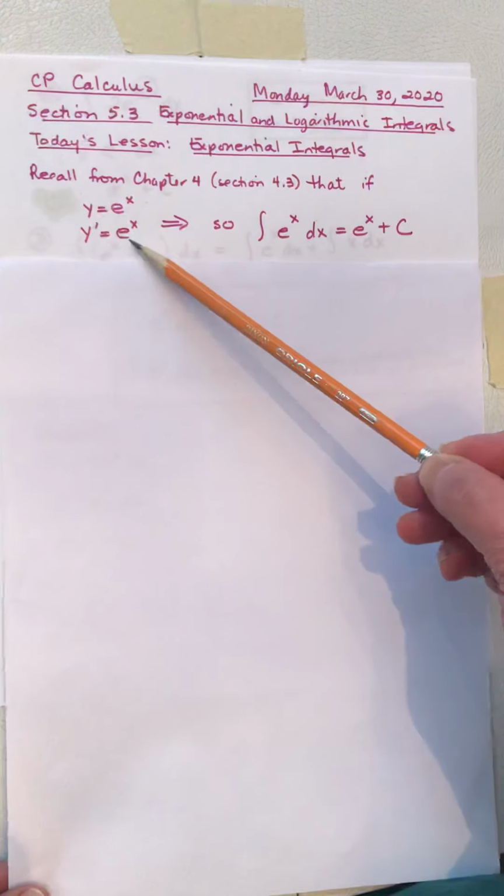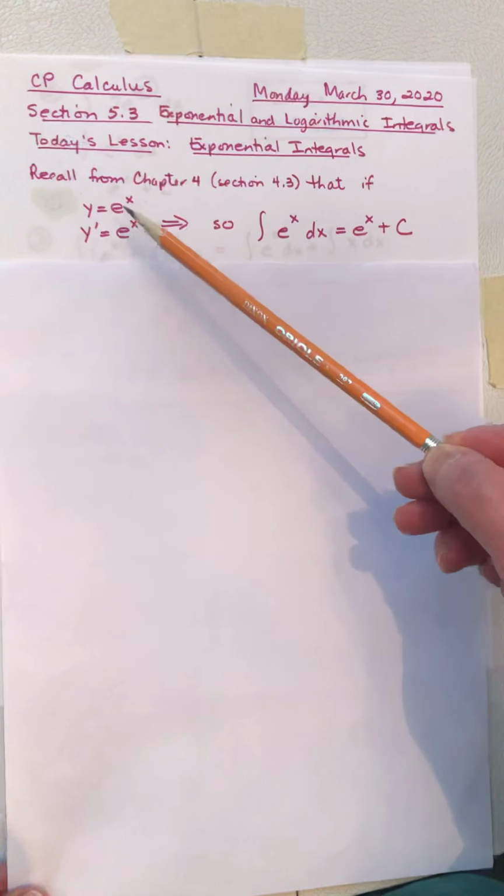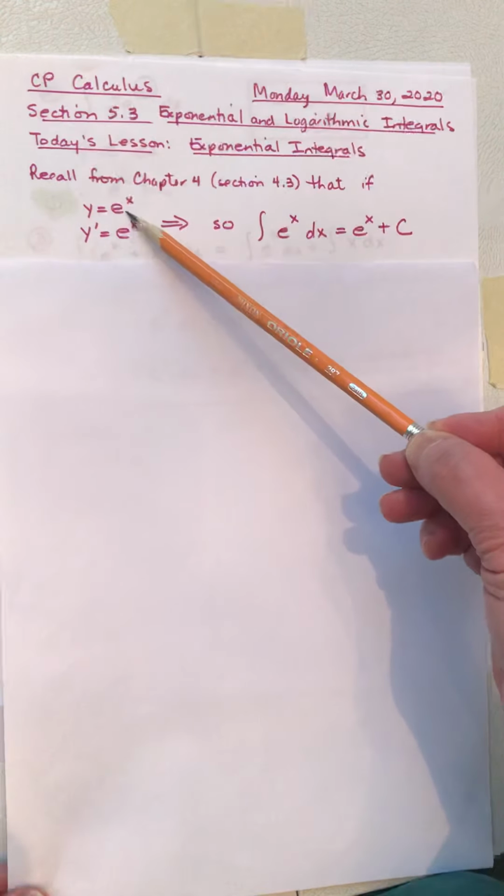If you remember from chapter 4, section 4.3, when we took the derivative of e to the x, we got e to the x. Y prime was e to the x. So if the derivative of e to the x is equal to e to the x, then if we integrate e to the x to get back to the original function, guess what the original function is going to be? E to the x. So the integral of e to the x dx is e to the x plus c. Why? Because the derivative of e to the x plus c is e to the x, and the derivative of c is 0.